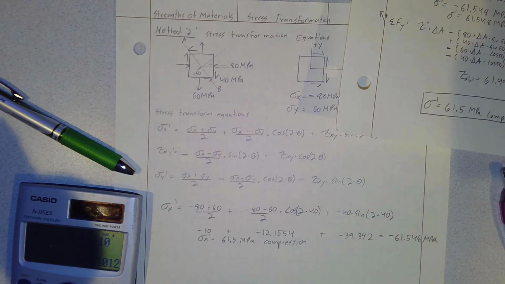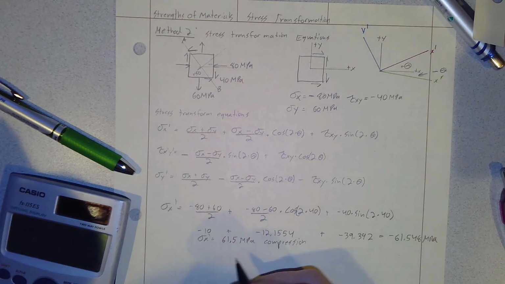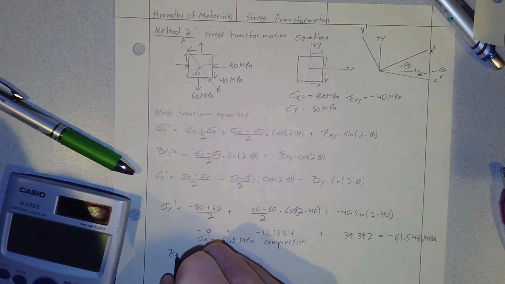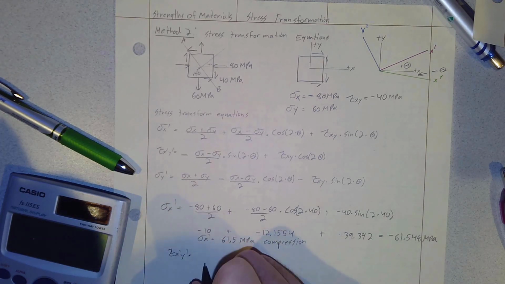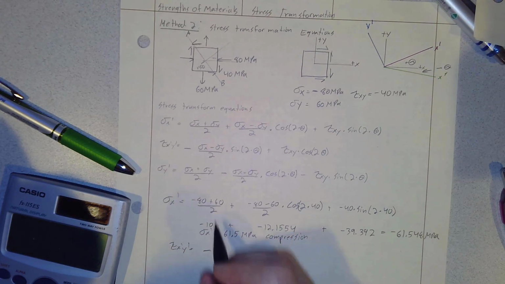So we can do the same thing now for the shear stress. Tau x prime y prime is equal to negative. That's a common one I often forget to put in there when I'm working on these problems. Always remember there's that negative sign in front of it there.